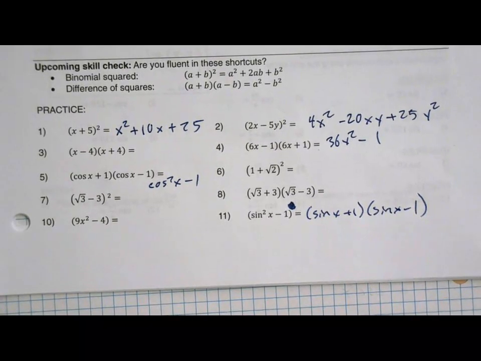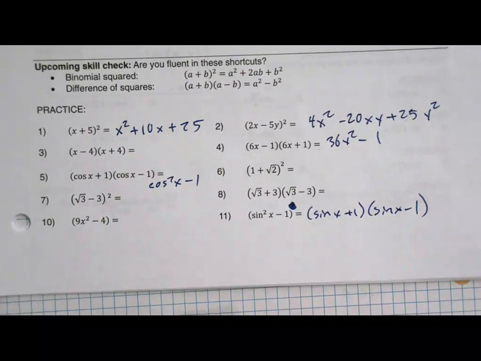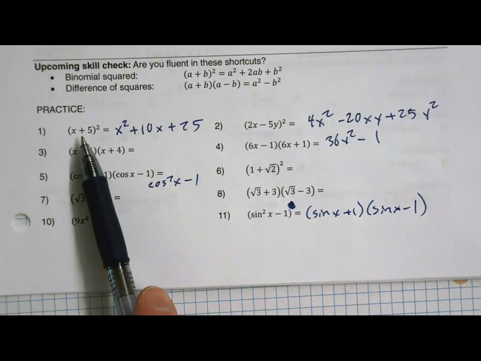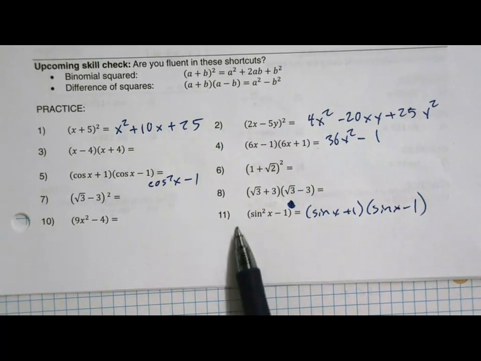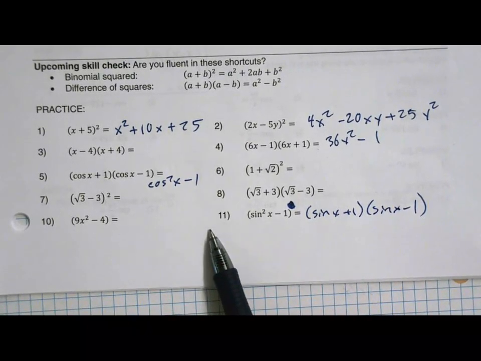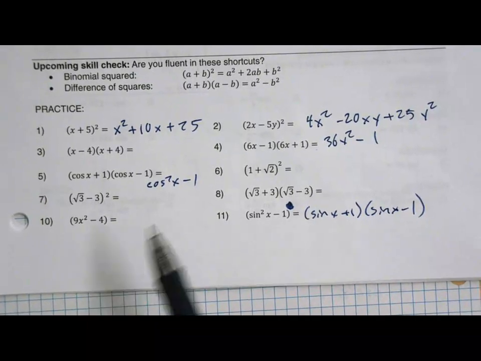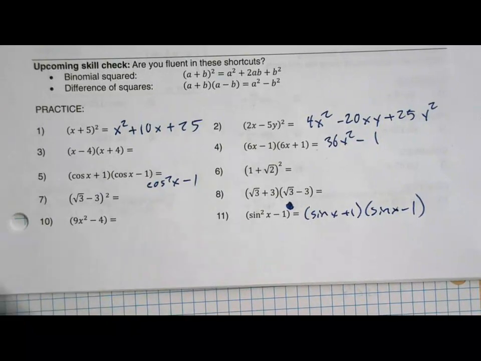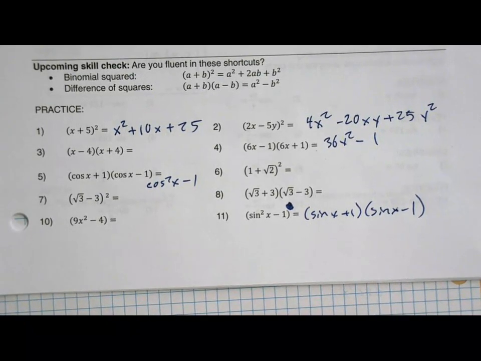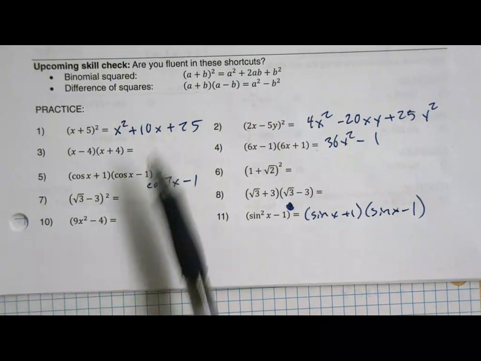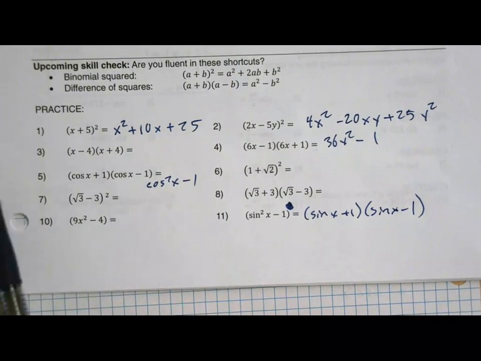I'll give you answers to all these and you can check and see how you did on that. But I'm going to tell you, if it takes you more than 5 minutes to do these 10 problems, then you owe it to yourself to go ahead and do some extra practice and get better at dealing with these two things. Because they're going to come up a lot, and you don't want to be stuck in the middle of a 15-step proof and having to go back and look up how to factor a binomial.